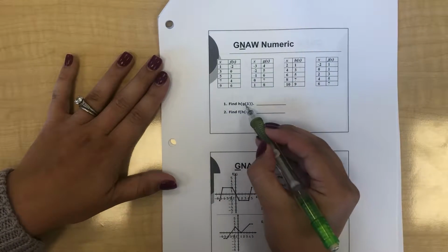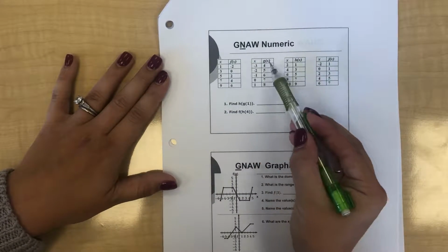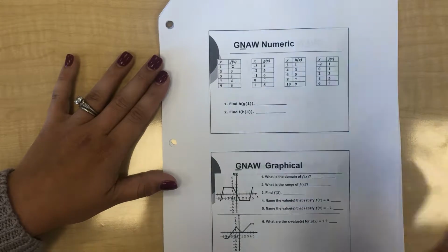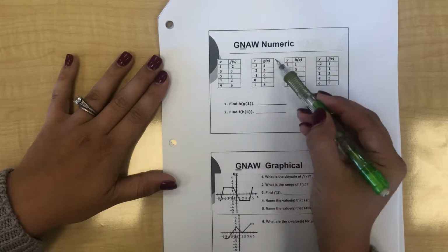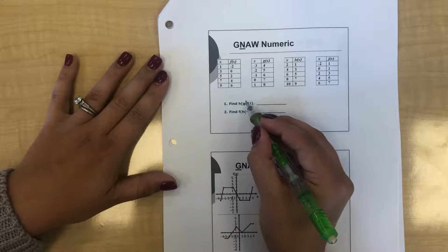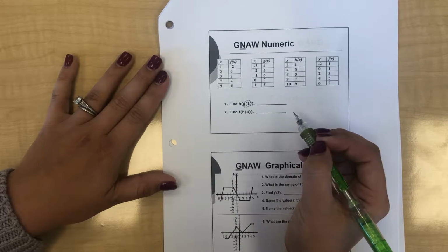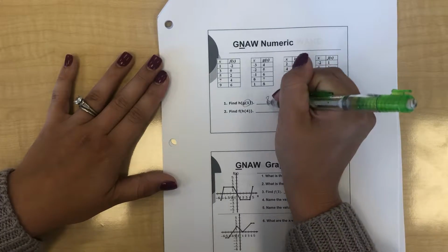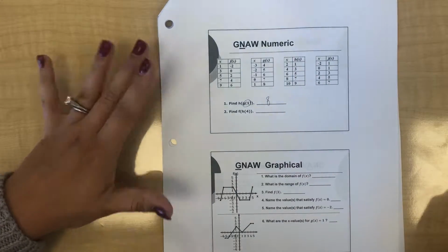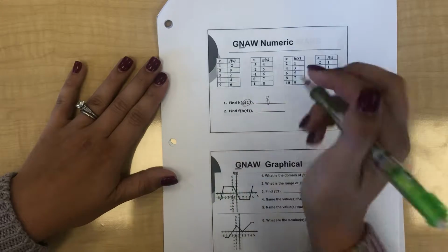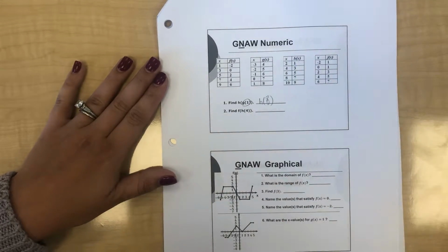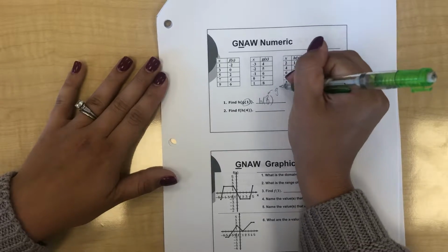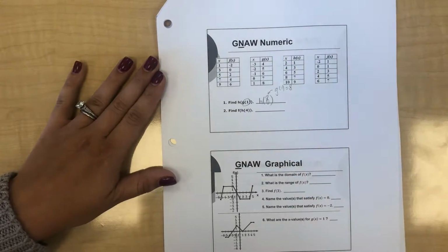Numerically. So find h of g of 1. So you can see that I have 4 different functions with different names. So this is function f, g, h, j. So here I'm going to find g of 1 first. So g of 1 is 8. So that output of 8 becomes my input to the outer function. This is because g of 1 equals 8.